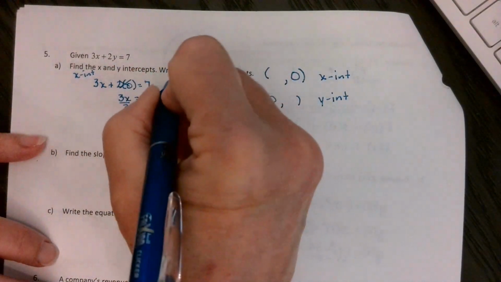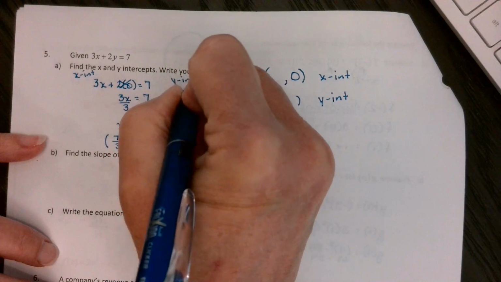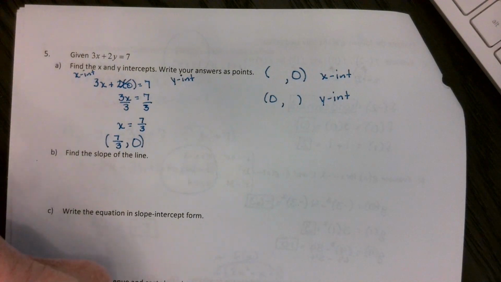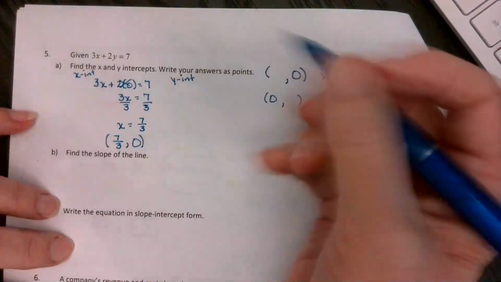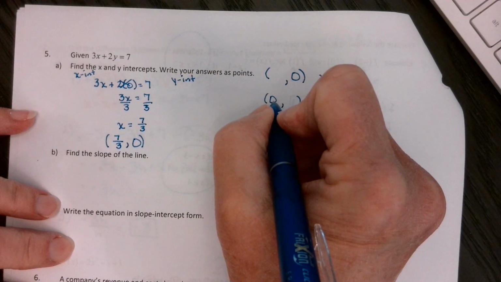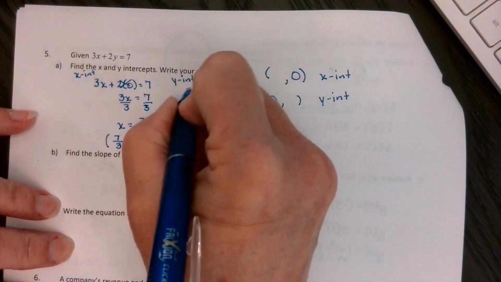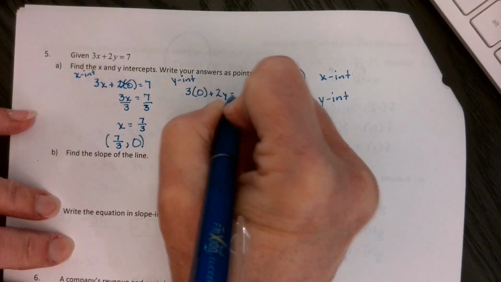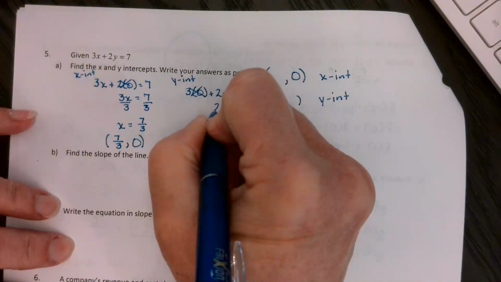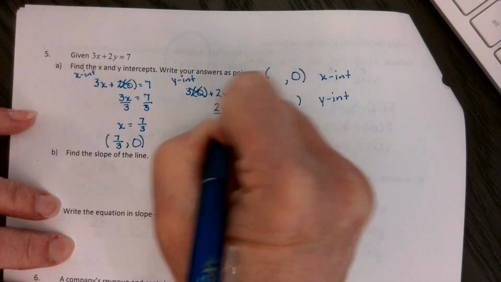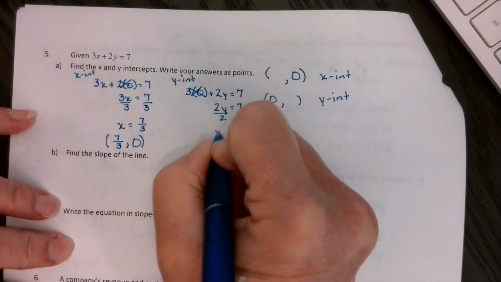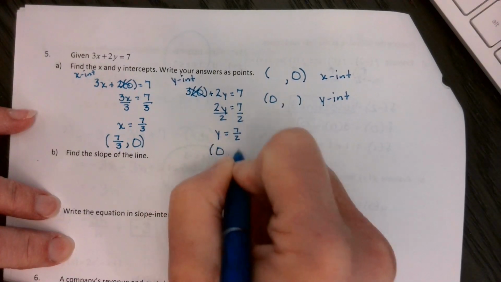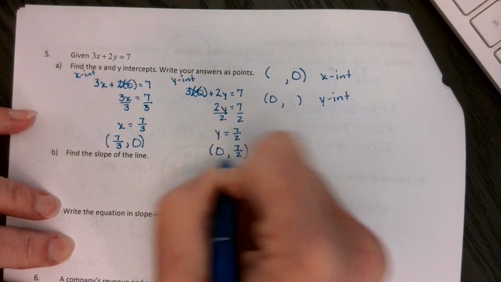Now, to find the y-intercept. Everything only has one y, and if it had more than that, it wouldn't be a function. Okay, so now I'm going to plug in 0 for my x. So I'm going to say 3 times 0 plus 2y equals 7. That gives us 0. 2y equals 7. Divide by 2. And y equals 7/2. So this is the point (0, 7/2). My x was 0.